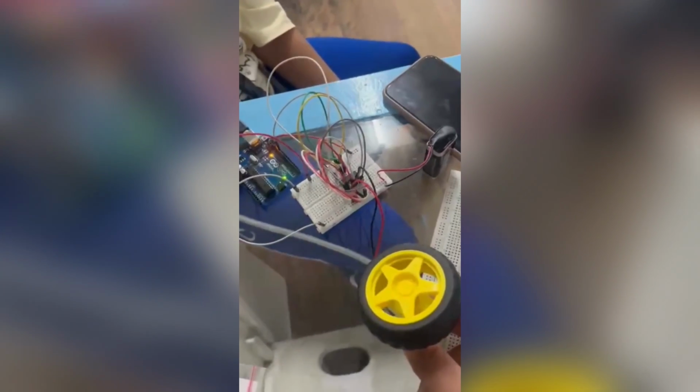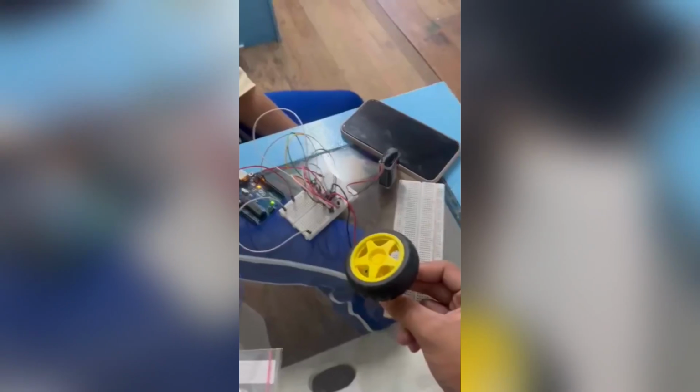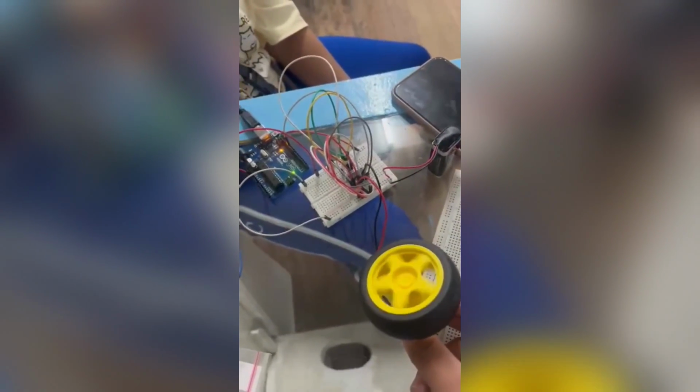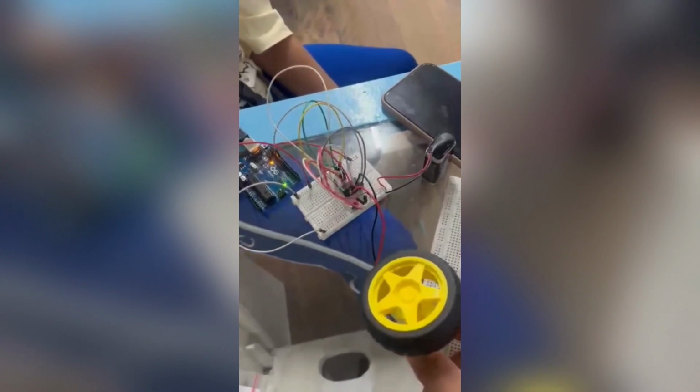In this activity, we use an H-bridge to simply turn a DC motor on and off repeatedly. The motor runs for 1 second, then stops for 1 second in the loop. Applications of this activity include basic automation systems like turning fans or pumps on or off.